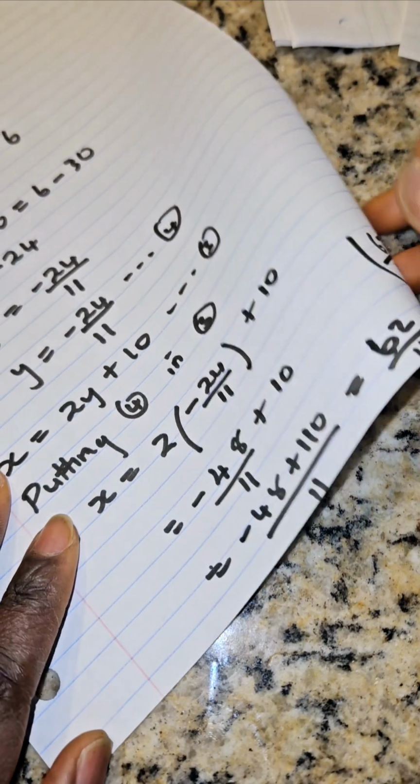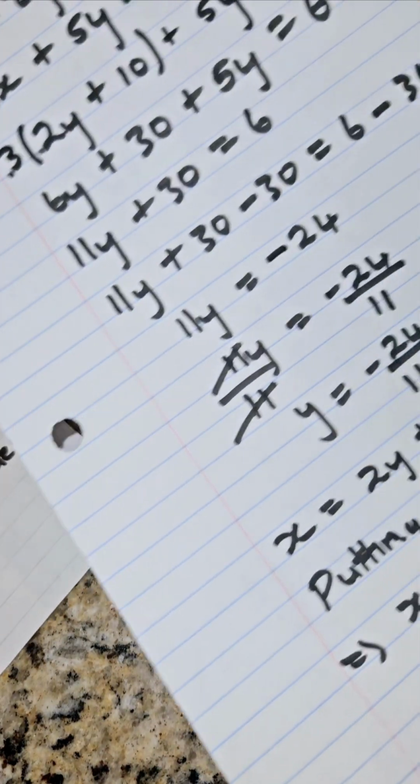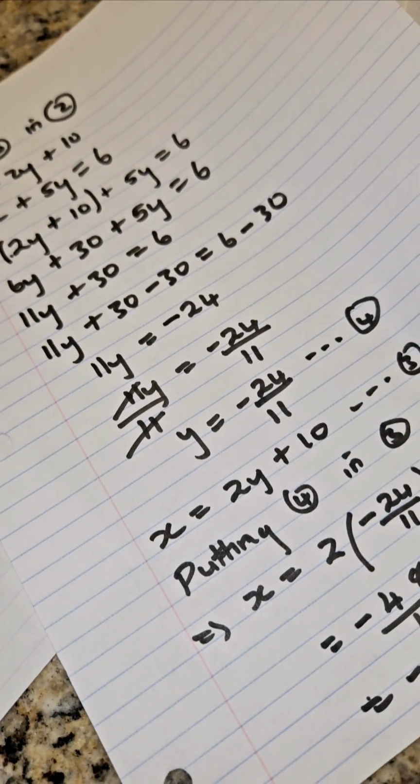So that is how we solve those two simultaneous equations using the substitution method.